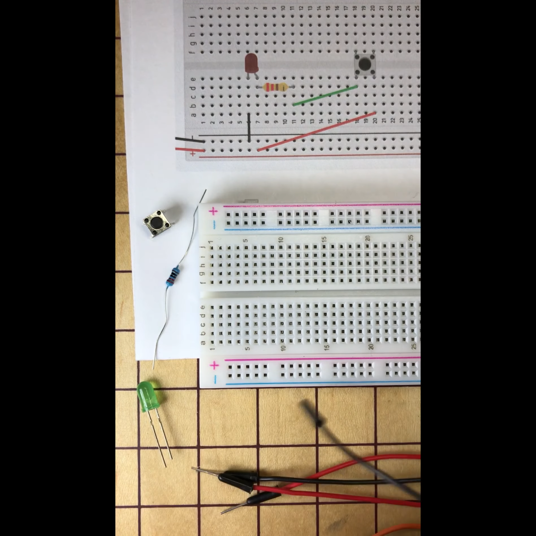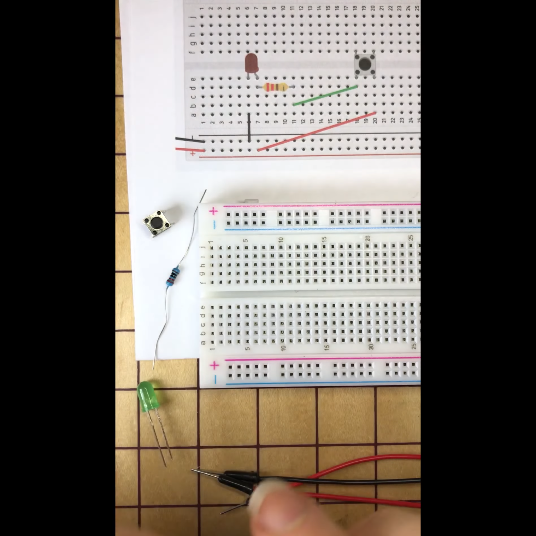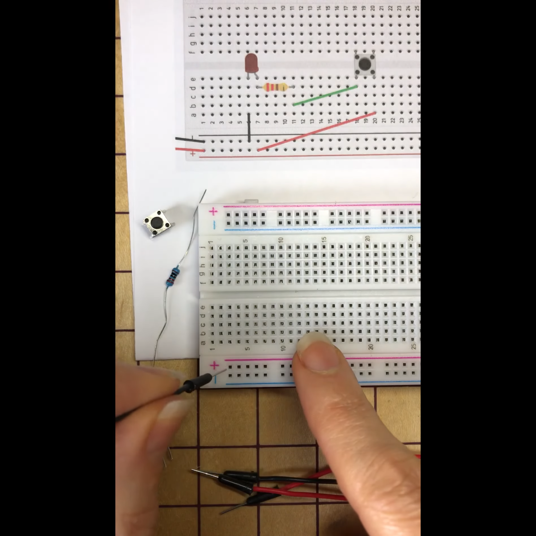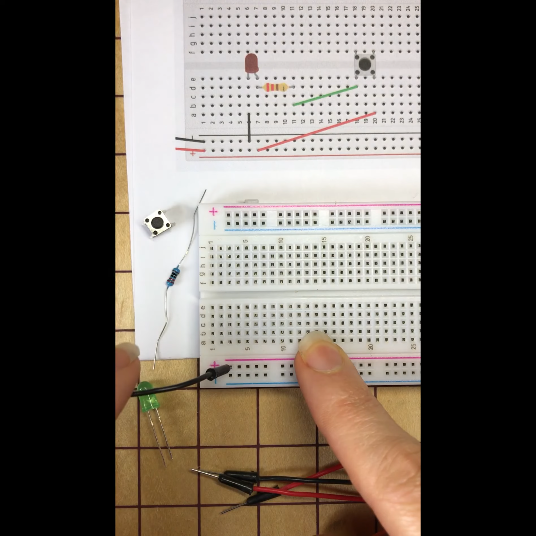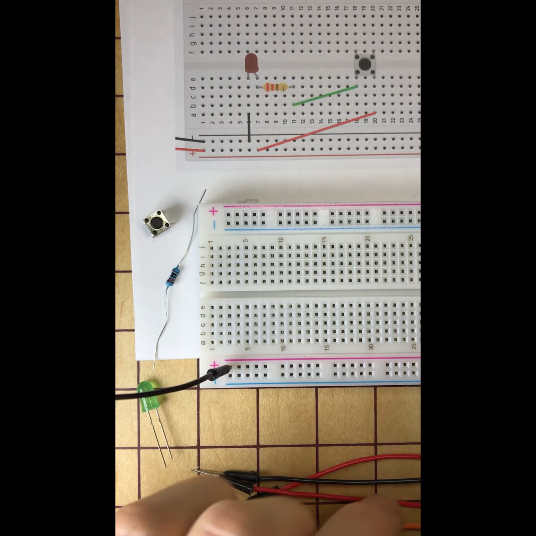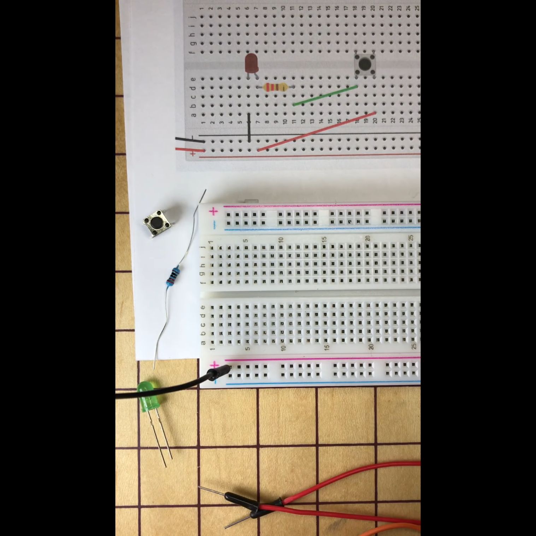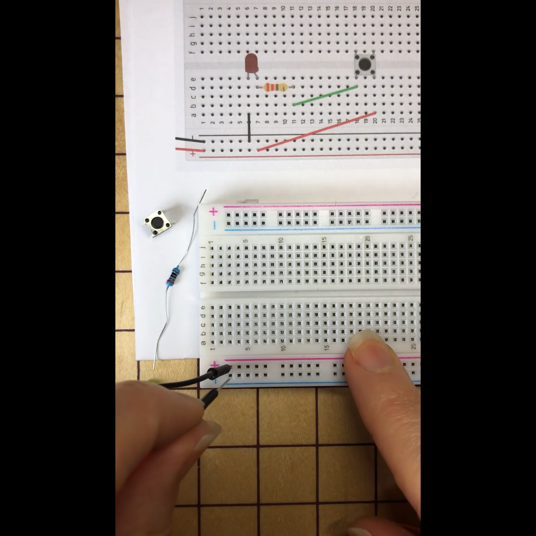I'm going to add my ground cable. I'm actually going to put it in the pink row. I'm going to ignore the colors on there. I know that the power bars are just metallic strips underneath there.